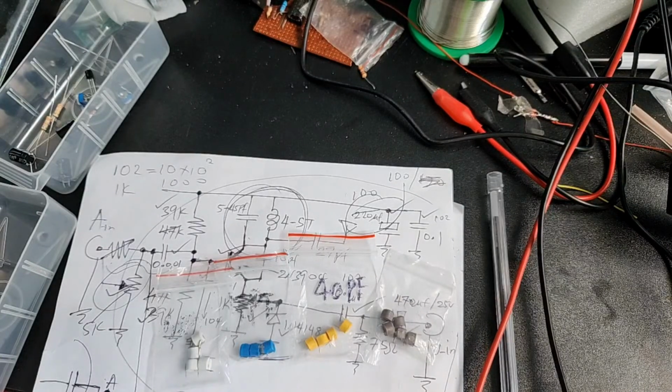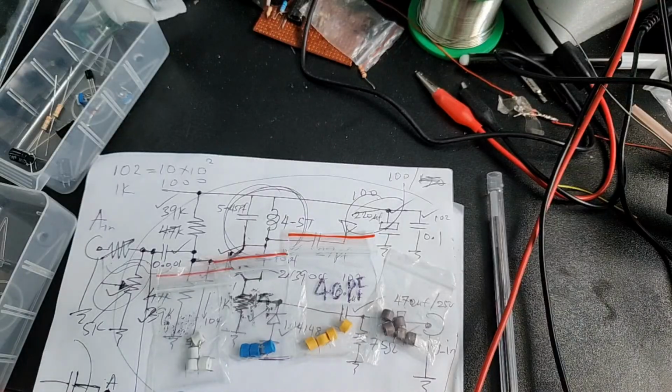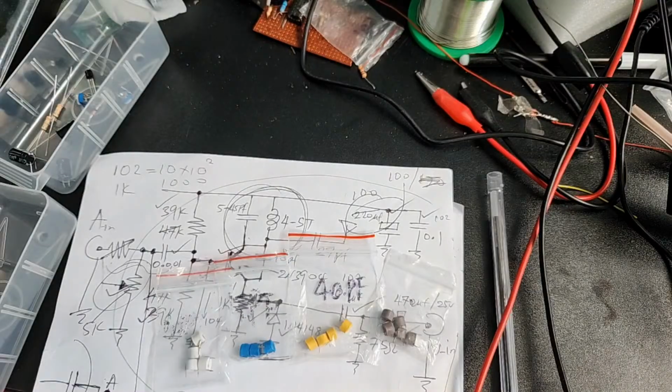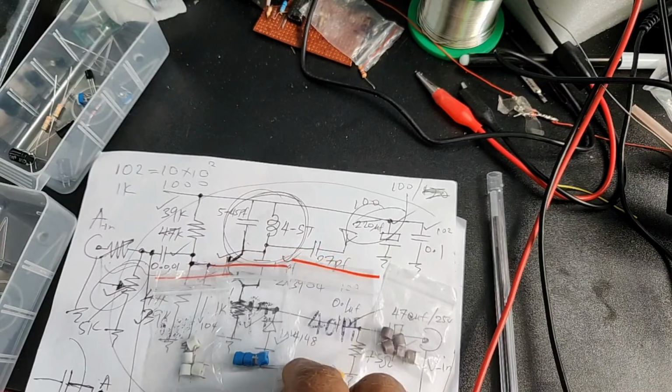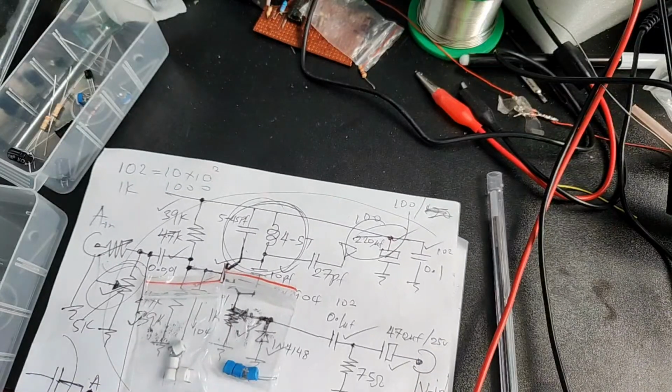So let's see what we're gonna do. One, two, three. All right, let's just use 40 picofarads because our range is 5 to 45.